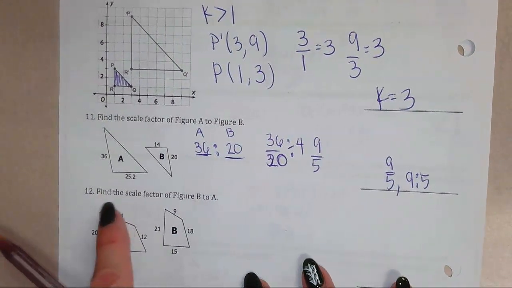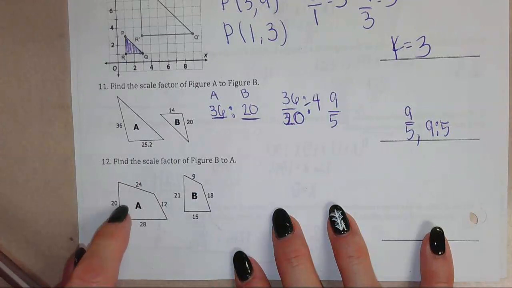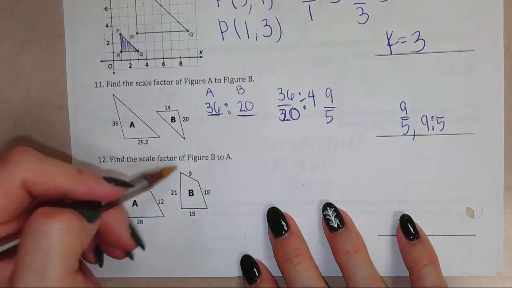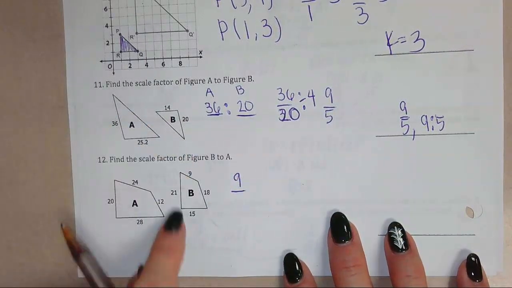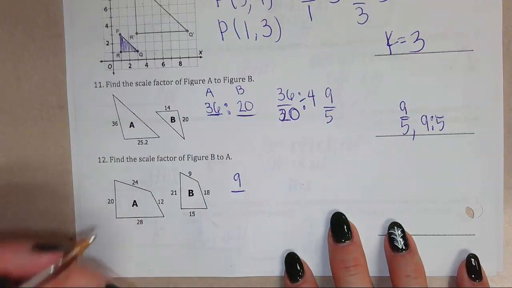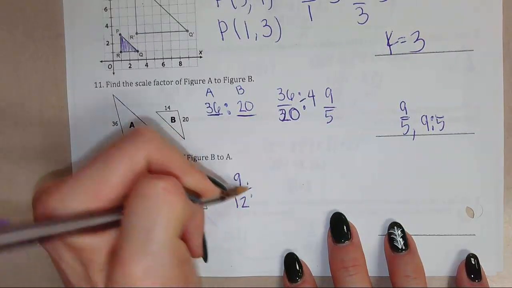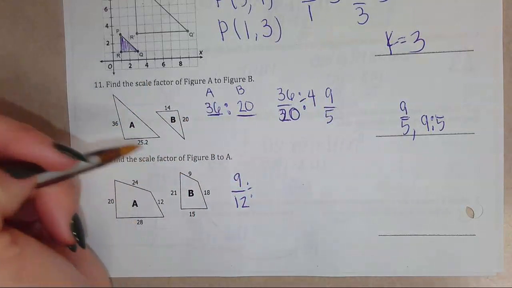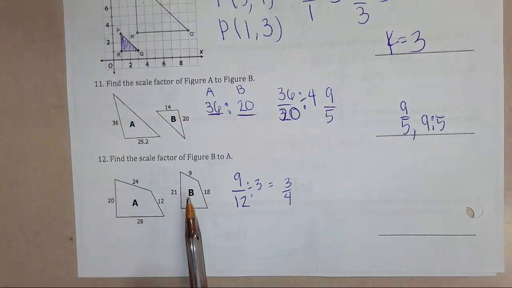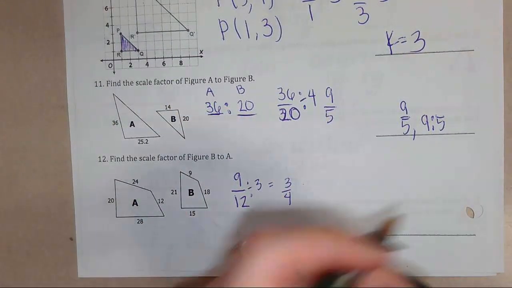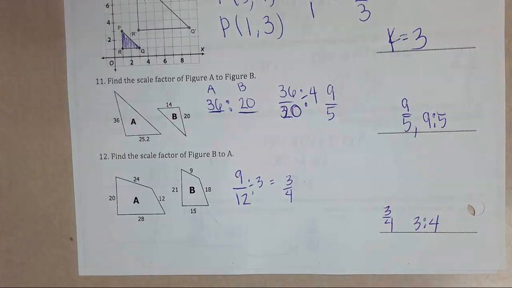Okay, so this time, find the scale factor of figure B to A. Figure B to A. So I'm going to start with this one on top, and I'm going to start with my smallest side, which is going to be 9. And I'm going to look for my smallest side over here, which is 12. I'm going to see that they're both divisible by 3. So this is going to be 3 over 4 because I'm going from figure B to figure A. So 3 over 4 or 3 colon 4.